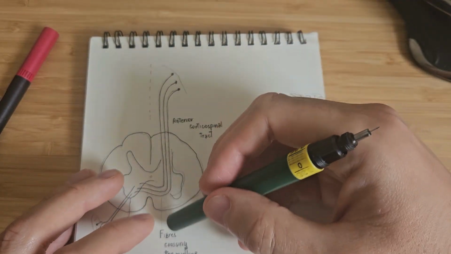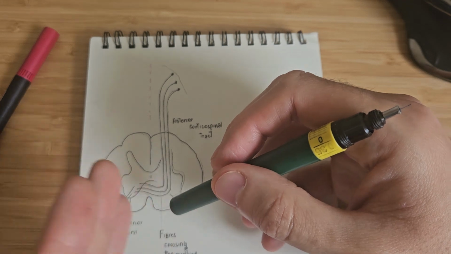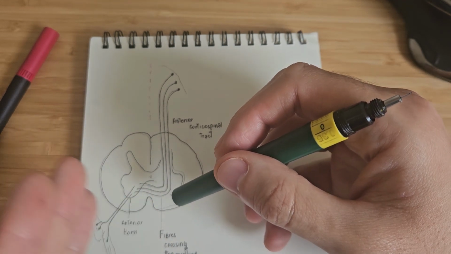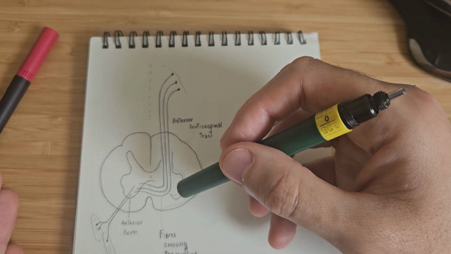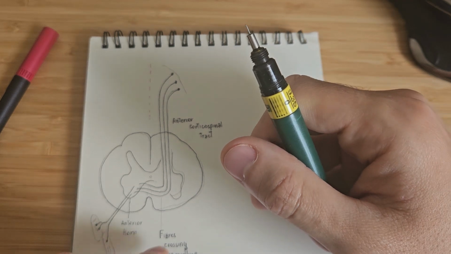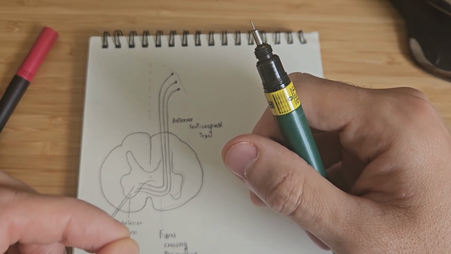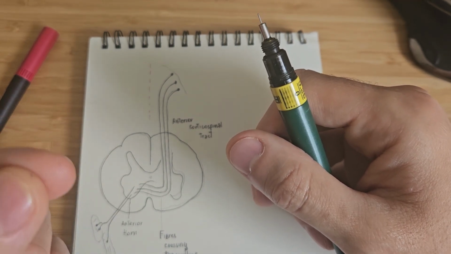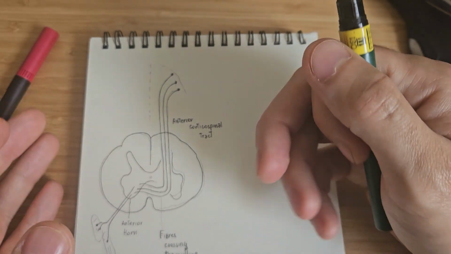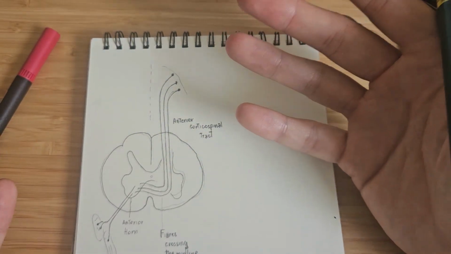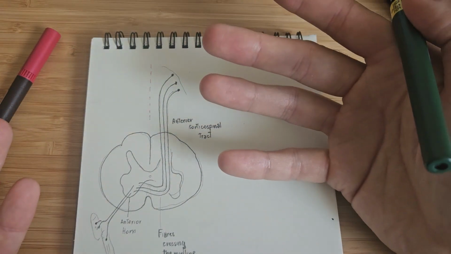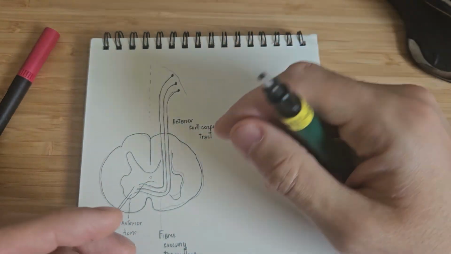And this pattern of crossing helps differentiate it from the other motor pathways. Lesions affecting this part of the tract can disrupt fine motor control and coordination, as the anterior corticospinal tract plays an important role in precise movements.